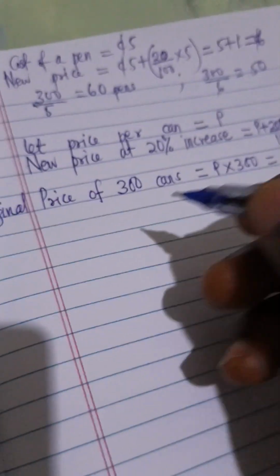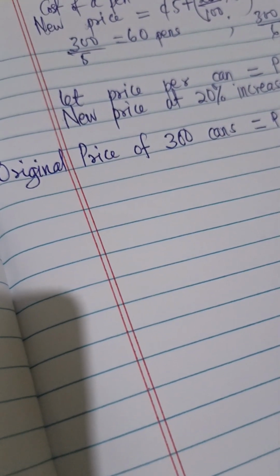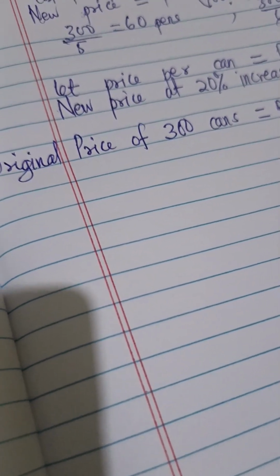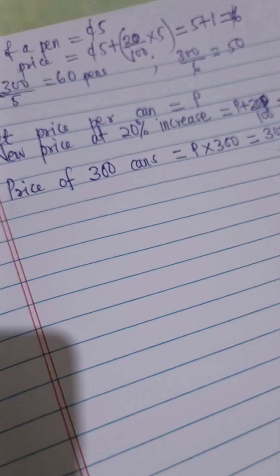Right. Now, what does that tell us? That means we want to know how many cans can be bought with the 300P at the new price. That's basically what we are trying to find out.